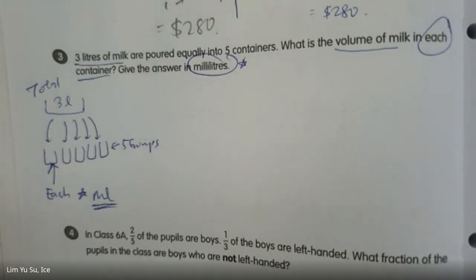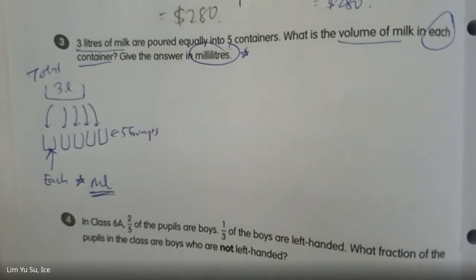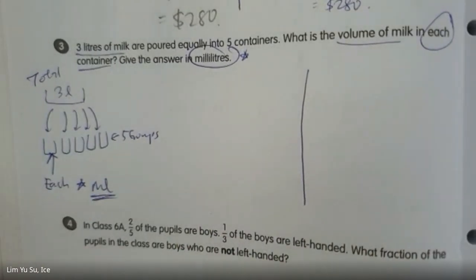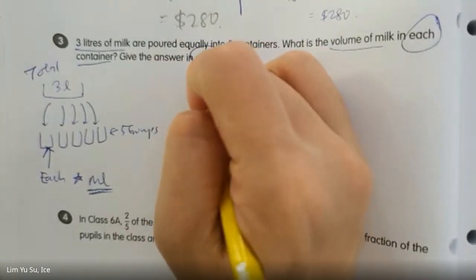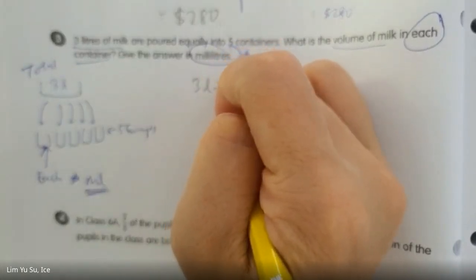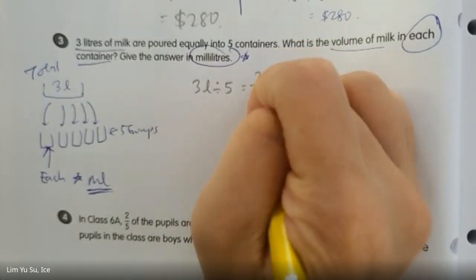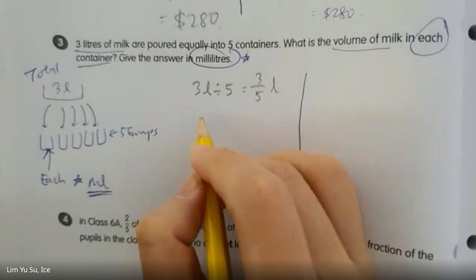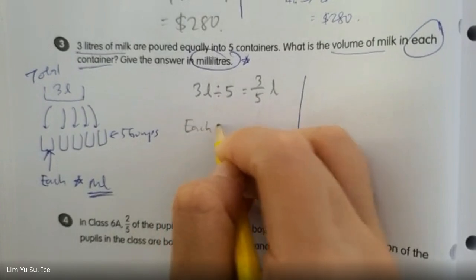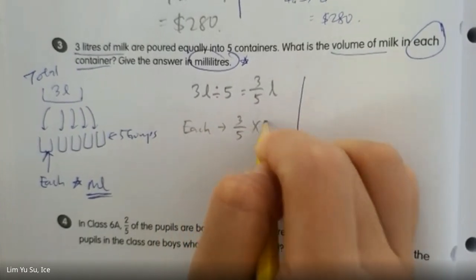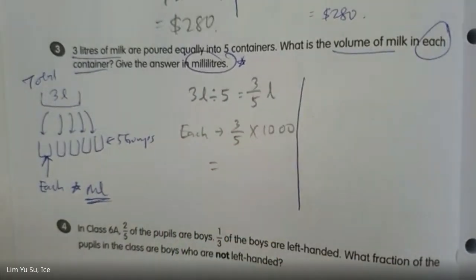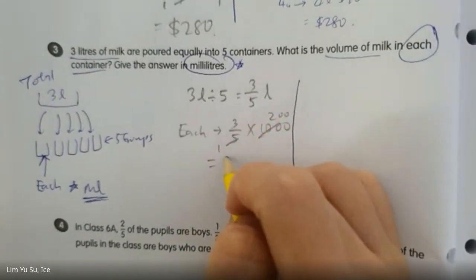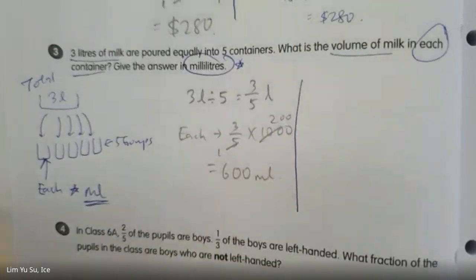Now, there are 2 ways of doing it, but I strongly encourage you to do the fraction method. What is the fraction method? Yes, that's right. 3 liters divided by 5 will be 3/5 of a liter. So each will be 3/5 times 1,000. There will be 600 milliliters.